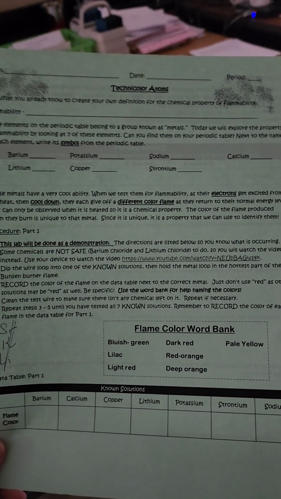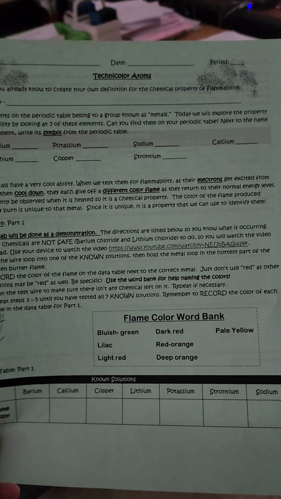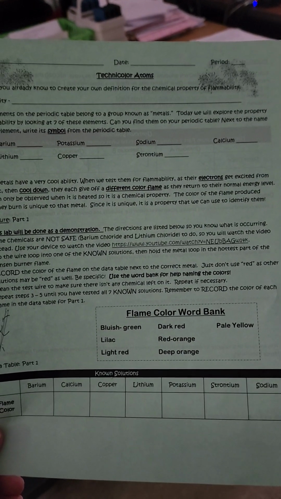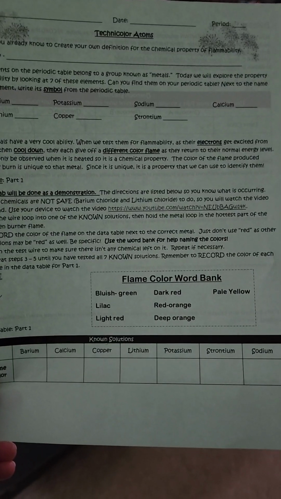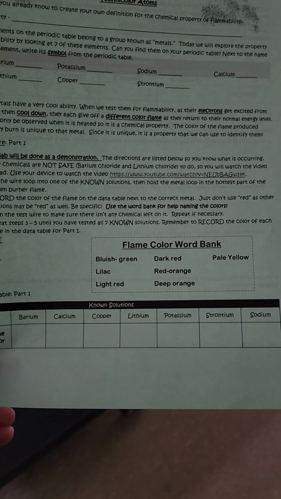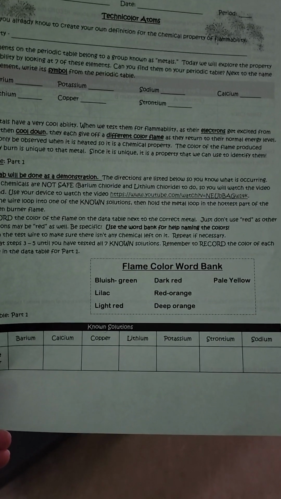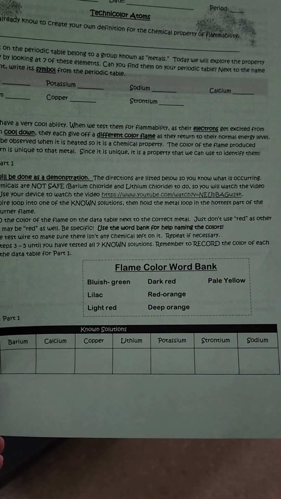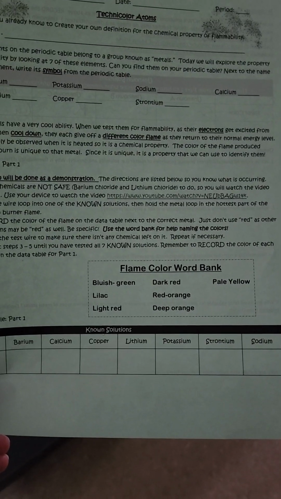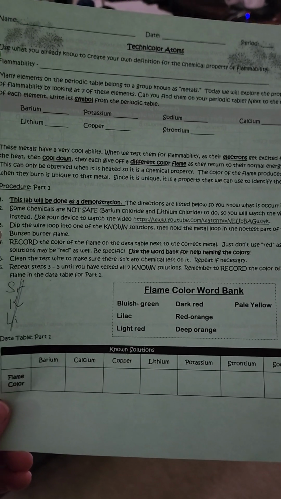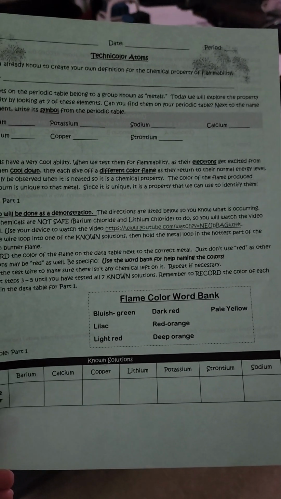They are barium, lithium, potassium, copper, sodium, strontium, and calcium. And we're going to see them down in the table of known solutions. When you see the color for each one, make sure you write the color of what it is based on the word bank of flame colors. Also be sure to read the background information.